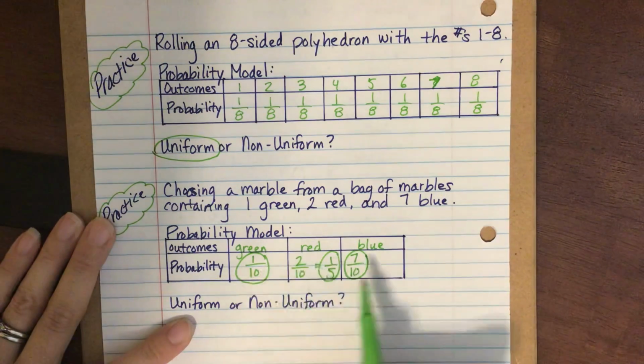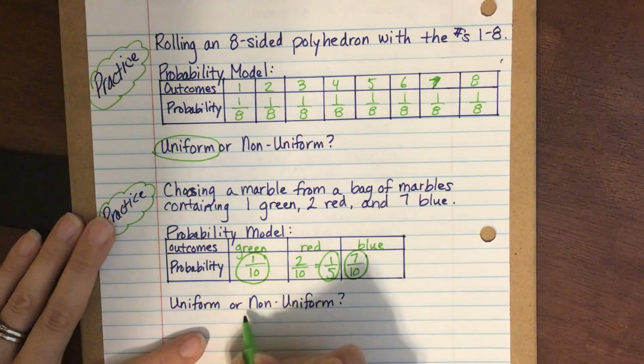And looking at these probabilities, are they all the same? No. So this is non-uniform probability.